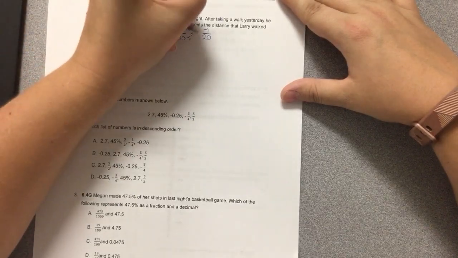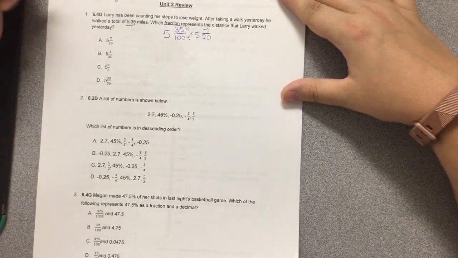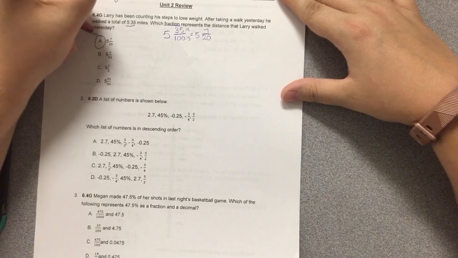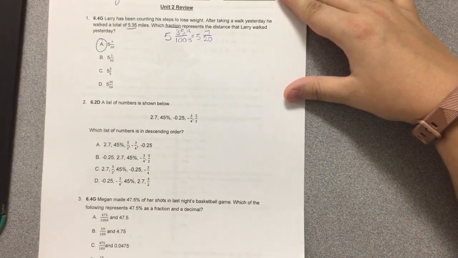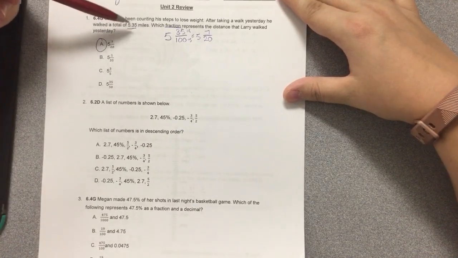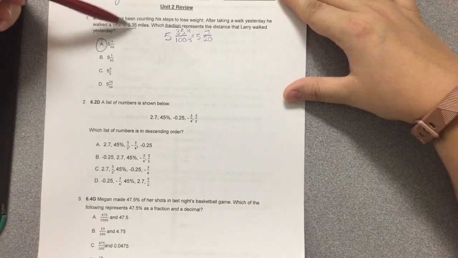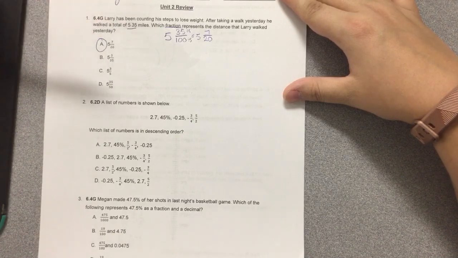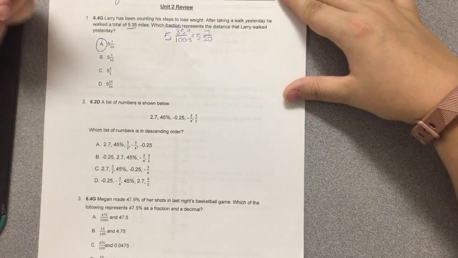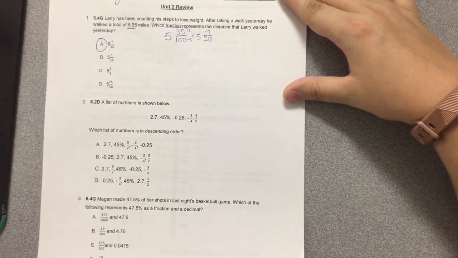So we're left with 5 and 7/20. Pretty easy. Just remember, when you're looking at this, the numbers to the right of the decimal are your numerator, and the place value, in other words, the hundredths, is your denominator.